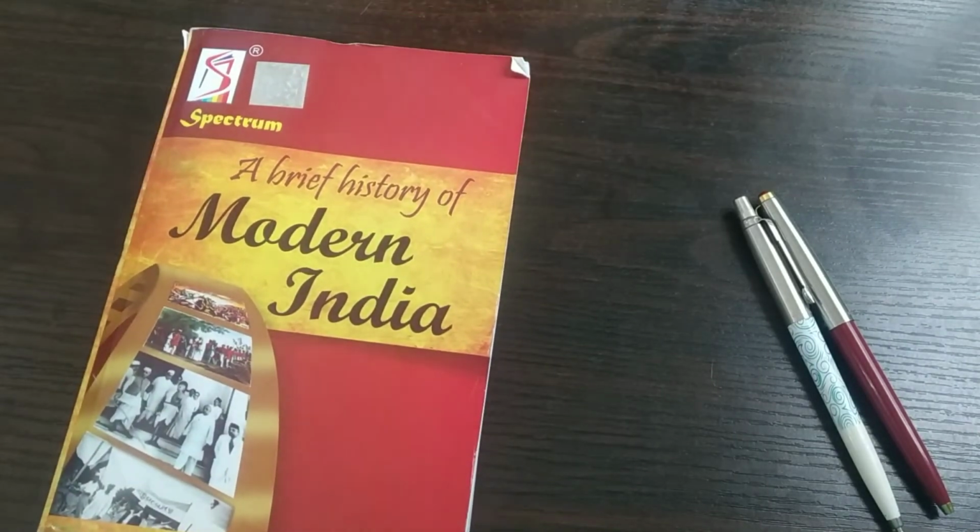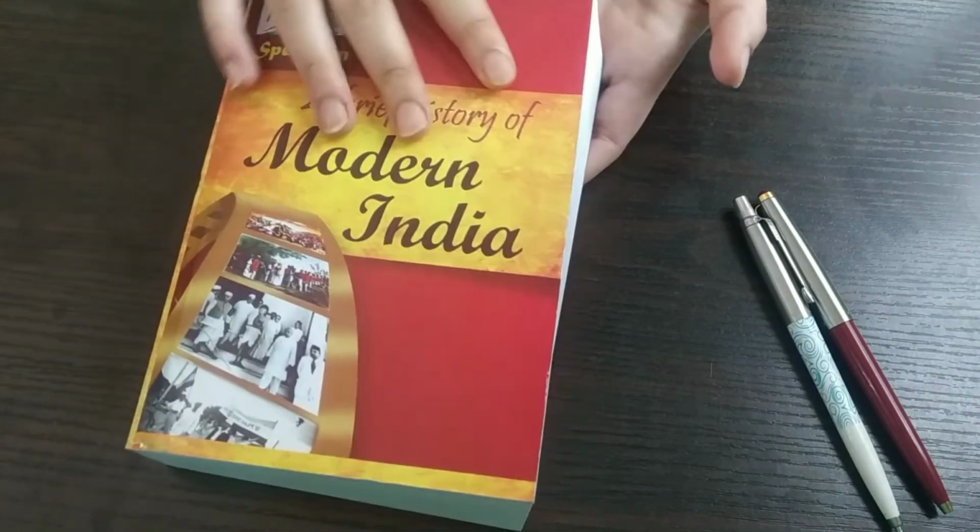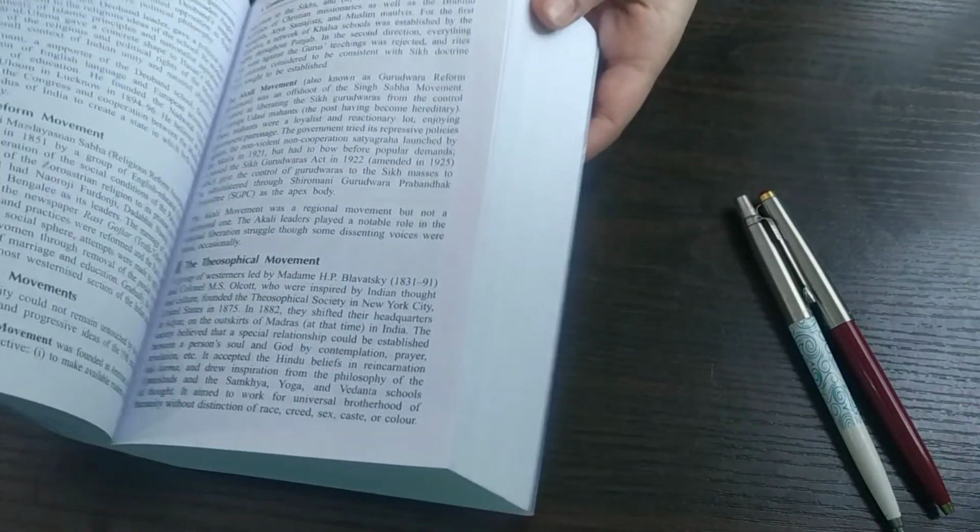Now for the last part of history, which is modern Indian history, this is the book, and I'm sure you must have heard about this book sometime. This is Spectrum, A Brief History of Modern India. This book is again very important. It has a lot of pages in it, as you can see, but you need to go through this book at least 5 to 6 times.